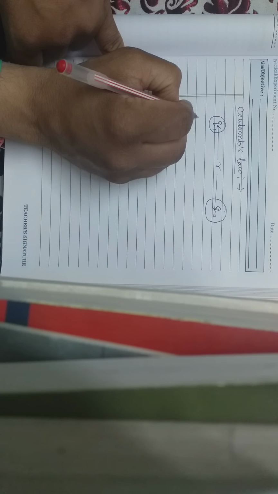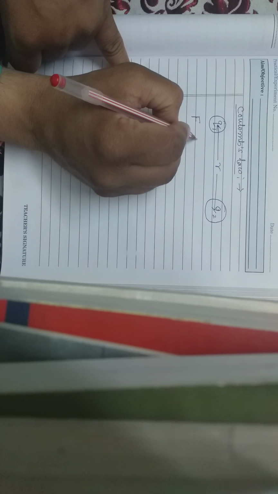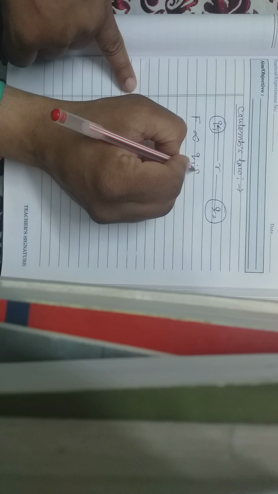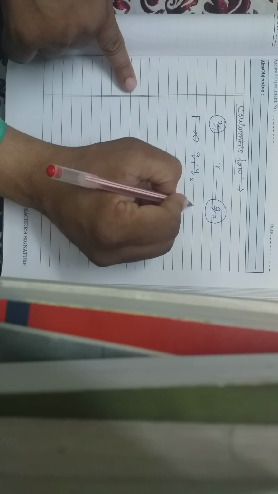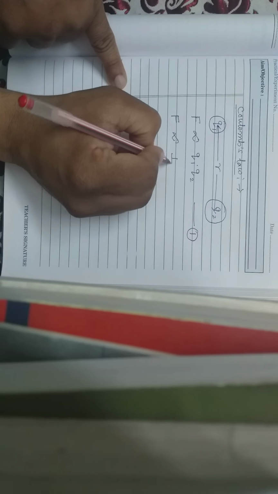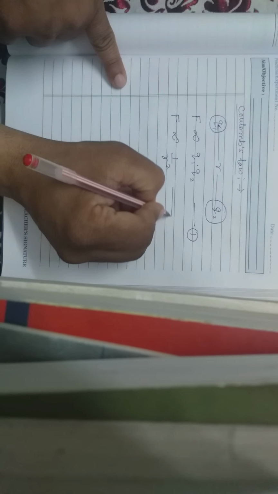Here Q1 and Q2 are two charges. Then according to Coulomb's law, the magnitude of force of attraction or repulsion is directly proportional to the magnitude of the product of the two charges, and inversely proportional to the square of the distance between the two charges.